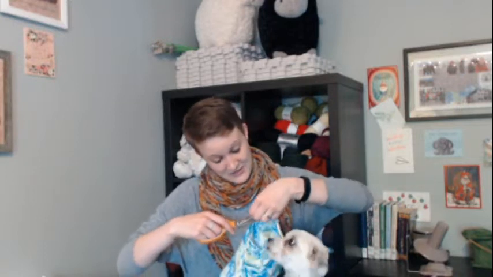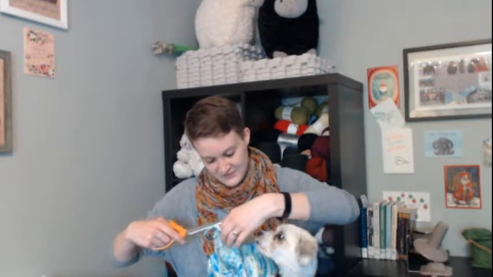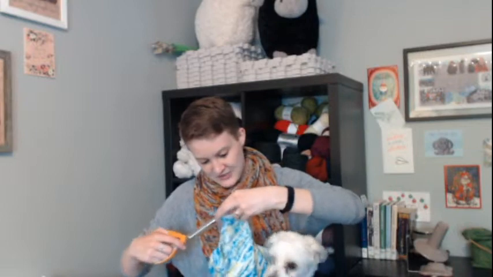I have a tendency to over-weave in my ends, the result of which is that it just makes it a huge pain in the butt if I have to undo it, which again is why I usually don't weave in my ends until the very end.